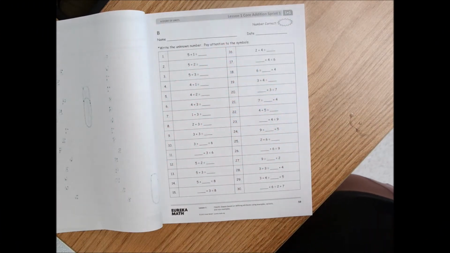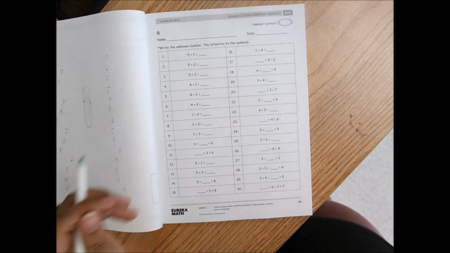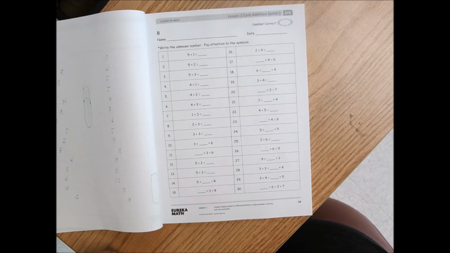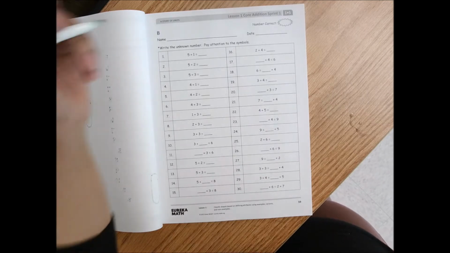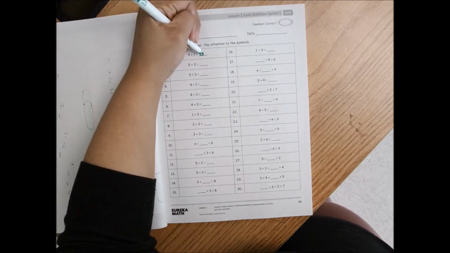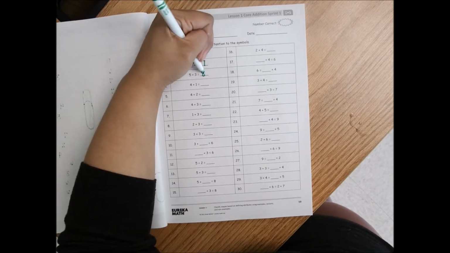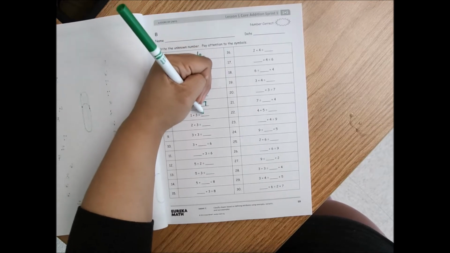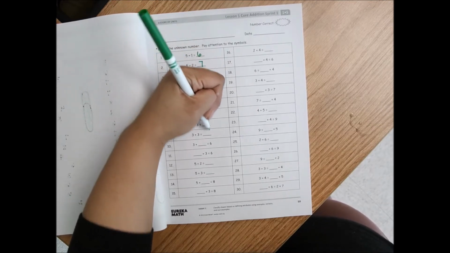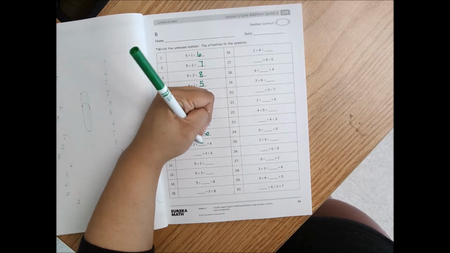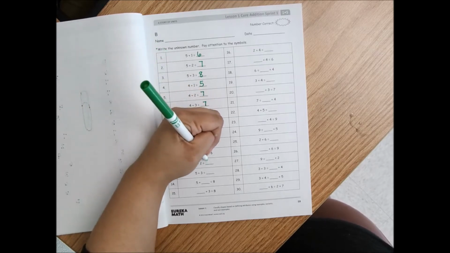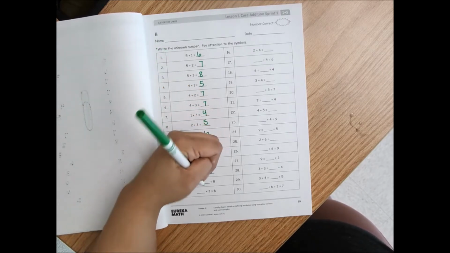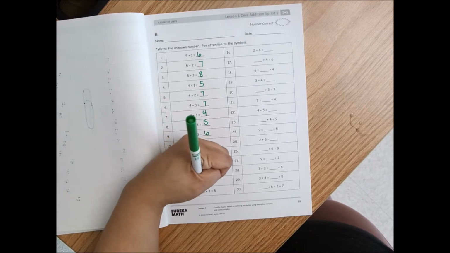All right, let's check this sprint that we just did an awesome job on. Write the unknown number. Pay attention to the symbols. Number 1 is 6, 7, 8, 5, 7, 7, 4, 5, 6, 3, 3, 7, 8, 3, 5.